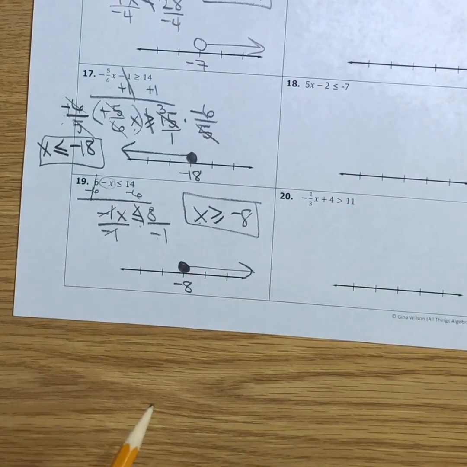Go ahead and do the even problems. So pause this video, and then I want you to check the answer key at the end of the video and bring any questions for clarification in class.